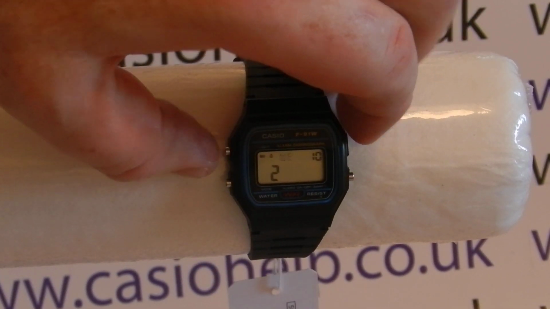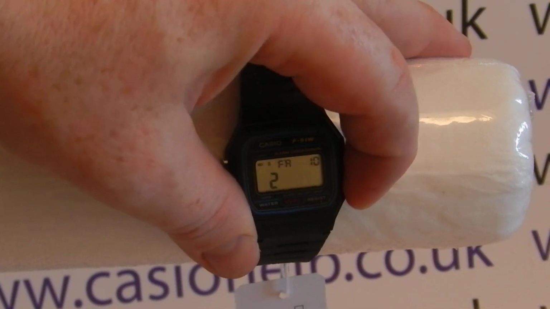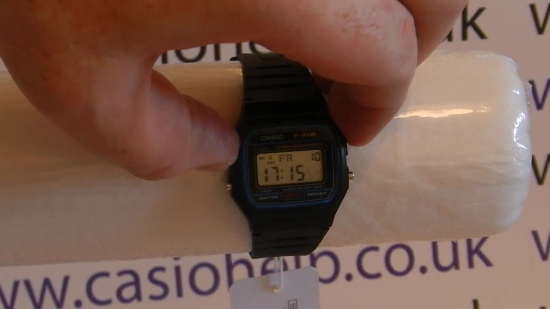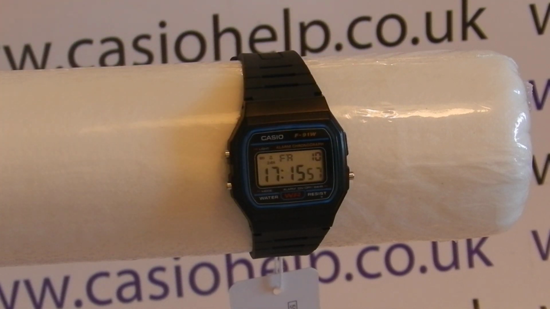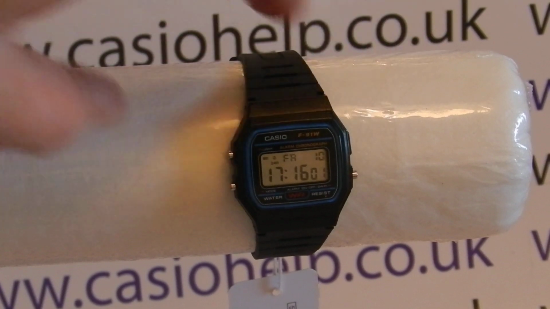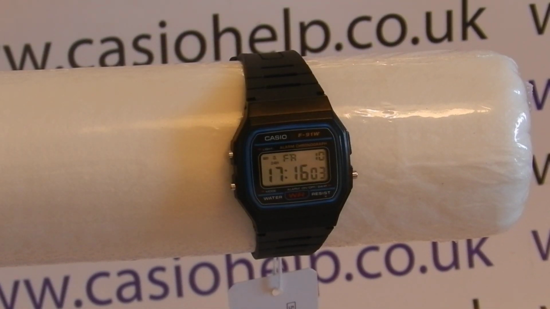L saves and then we get to choose the day of the week, which is Friday. L saves. You get a chance to reset the seconds one more time by pressing A, or C saves and exits.